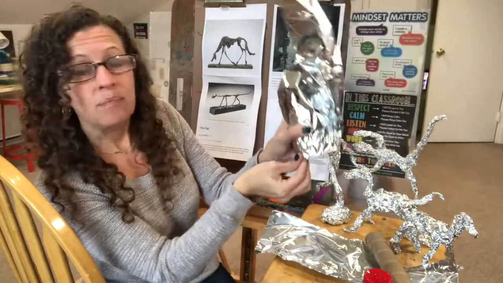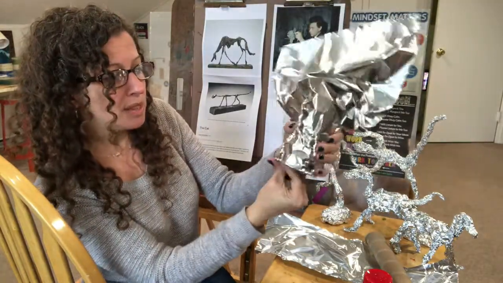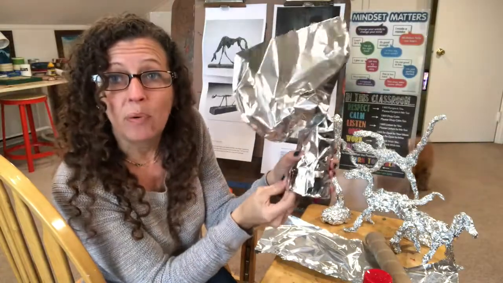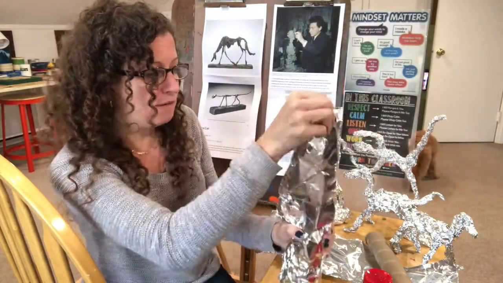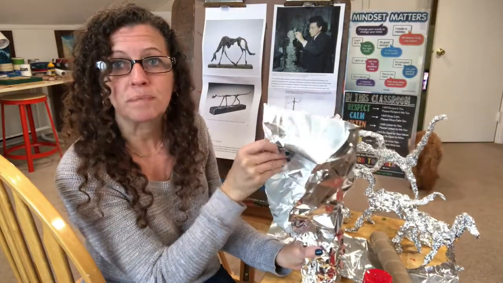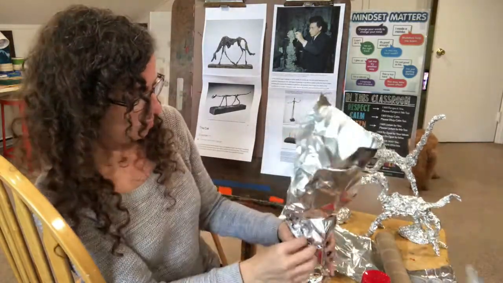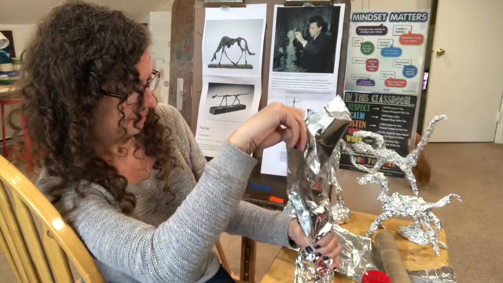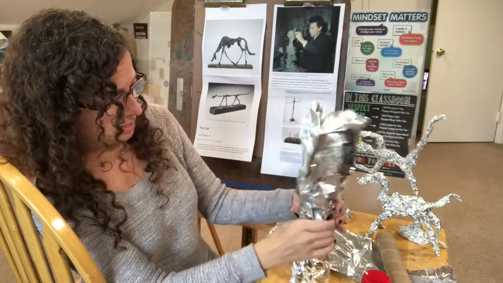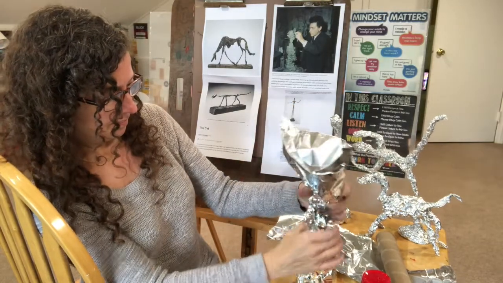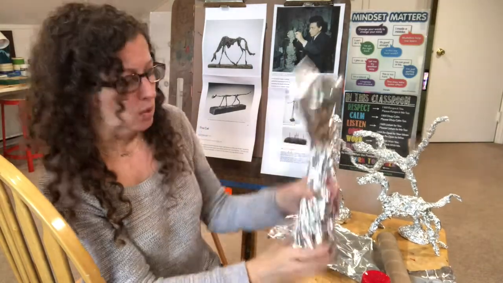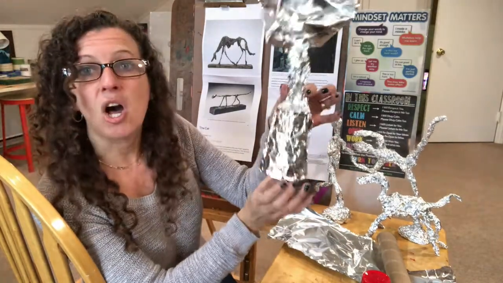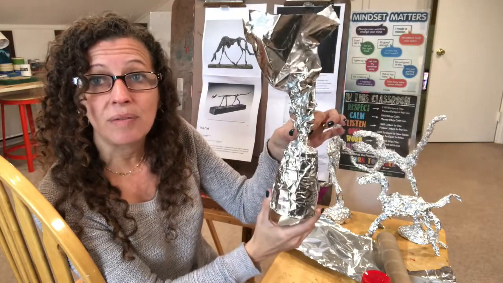And now I can use the form of the cup or the cylinder to become part of my sculpture. So maybe this is going to be a lady or a girl with a very fancy long dress or a gown, right?